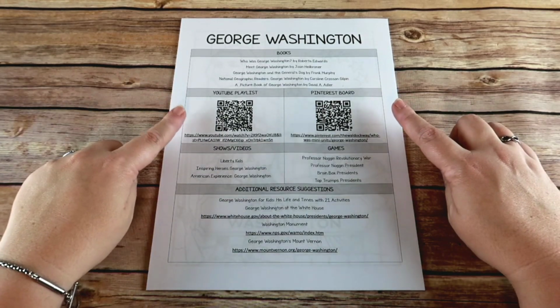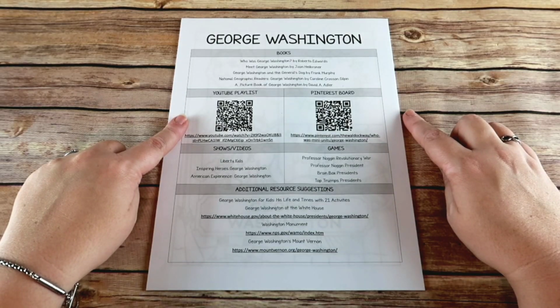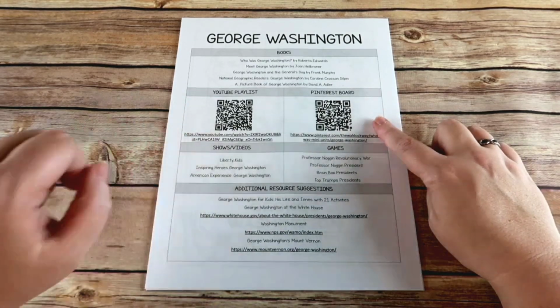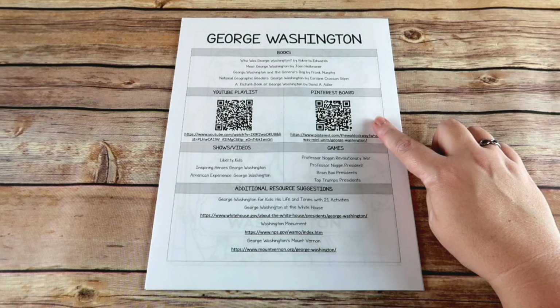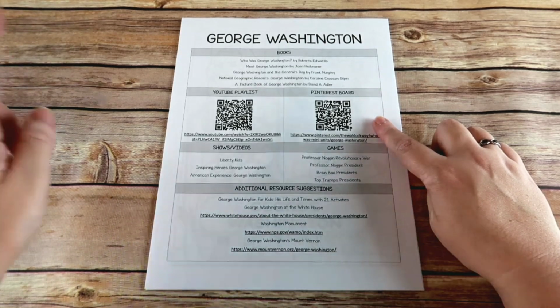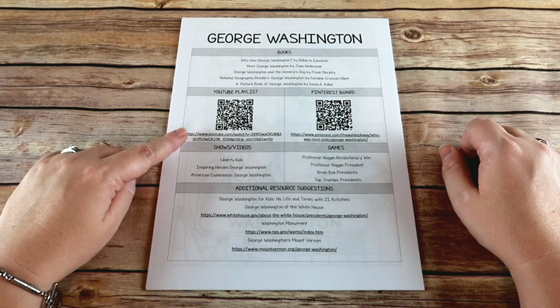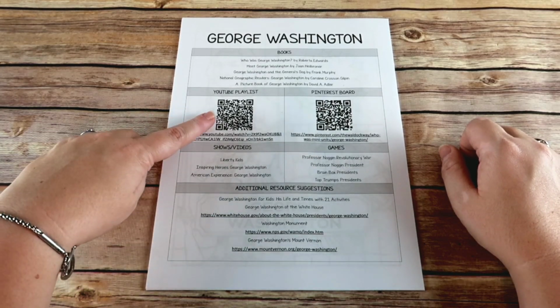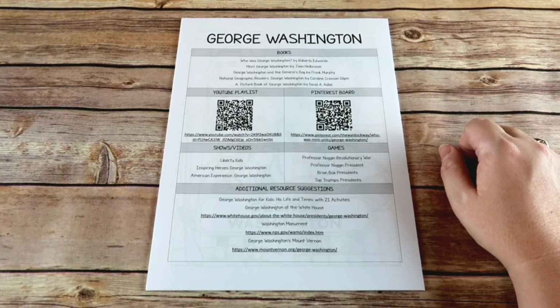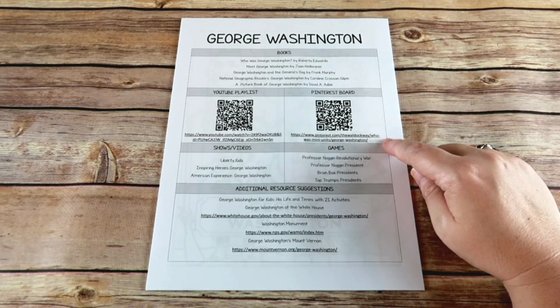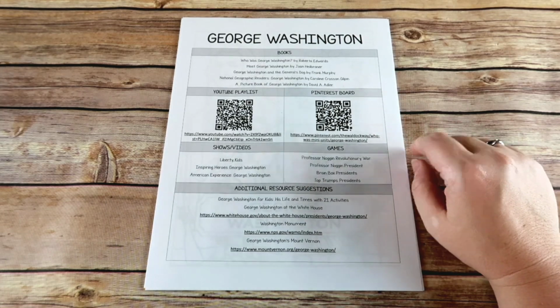They also include a YouTube playlist already curated, watched, and picked for you, as well as a Pinterest board that has things that have already been picked for you. That's where you're going to find all of your crafts. So if you have a child who loves YouTube and hates crafts, that's okay. You can just do this. You can either click the link because it's clickable, or you can use your phone or your tablet and scan the QR code and be taken directly there. Same thing with Pinterest, clickable link or scannable code.